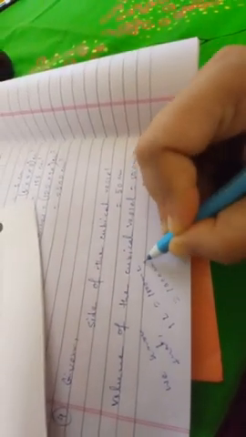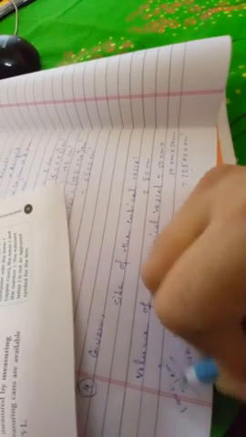As we know, 1 liter equals 1000 ml, and 1 ml is equal to 1 centimeter cube. So we know that 1 ml equals 1 centimeter cube, and we also know that 1 liter is equal to 1000 ml.